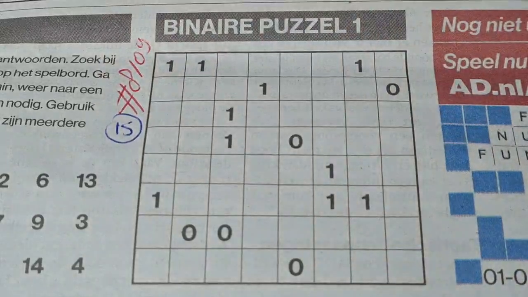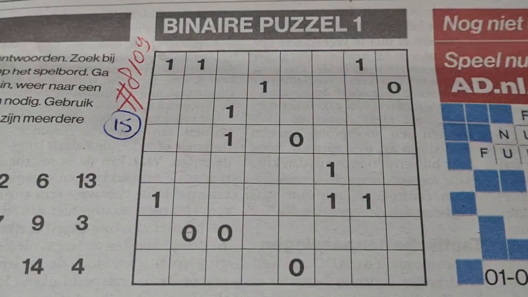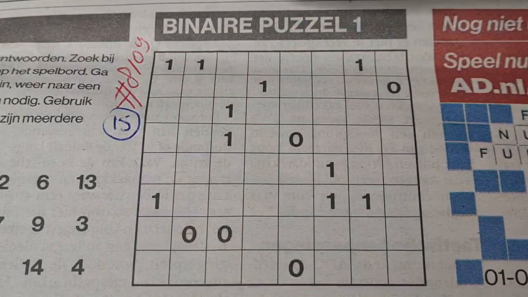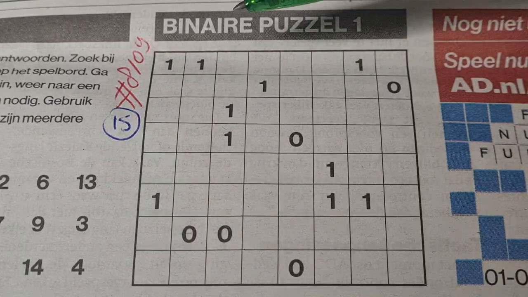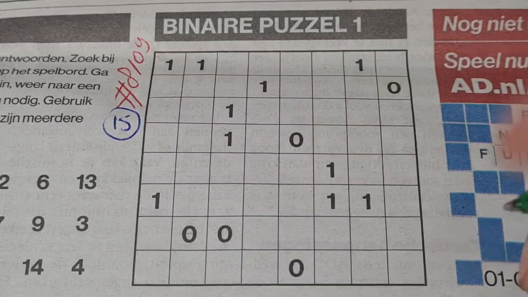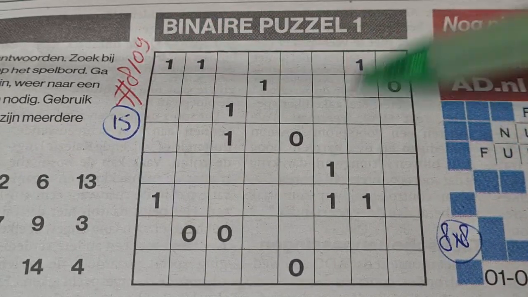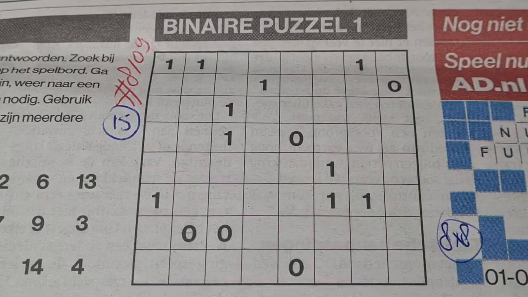I've noticed that less than 15, then it will be a hard one, binary. We will see. And it's an 8 by 8 binary puzzle. That means in a row or in a column, there are always 4 1s and 4 0s.